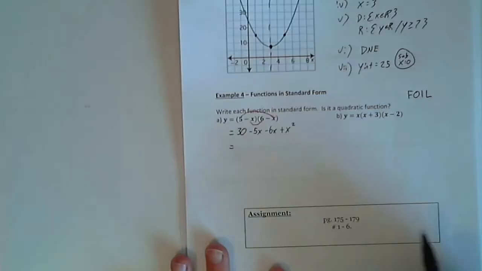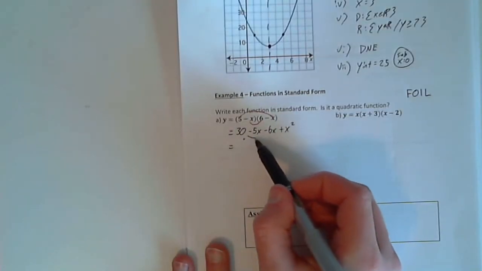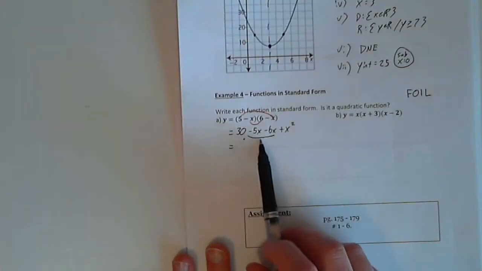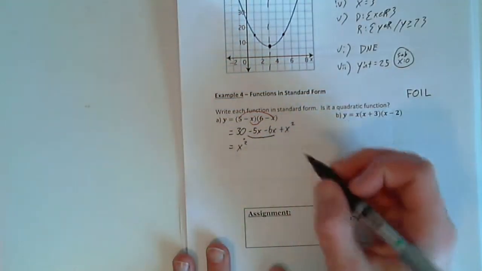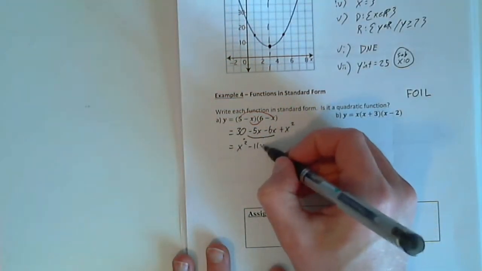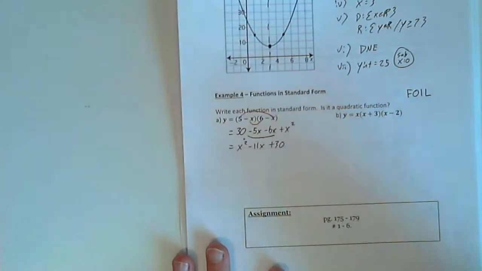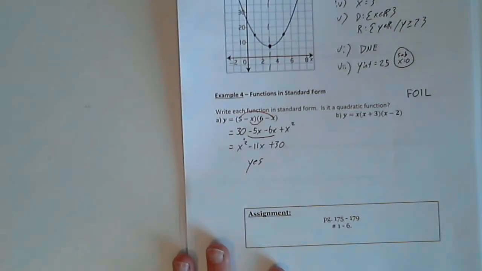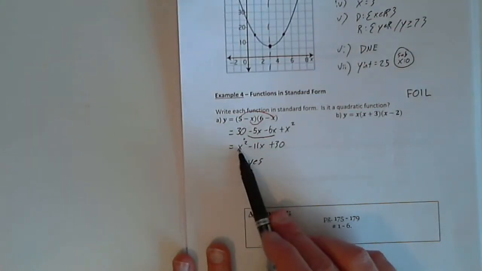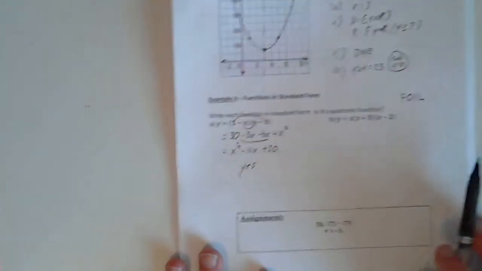Rearrange and simplify. There's usually two terms in the middle, which collect. So this should be x squared minus 11x plus 30. Is it a quadratic? Yes. It's a quadratic because it's a second degree function. We have x to the degree 2.